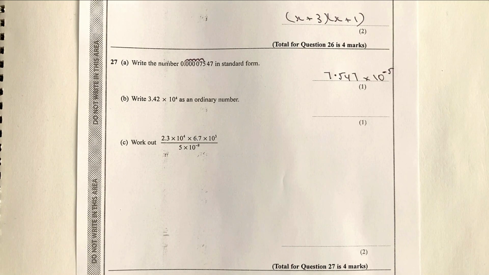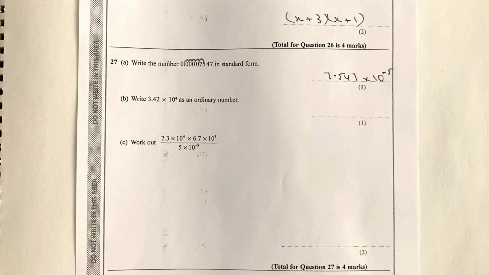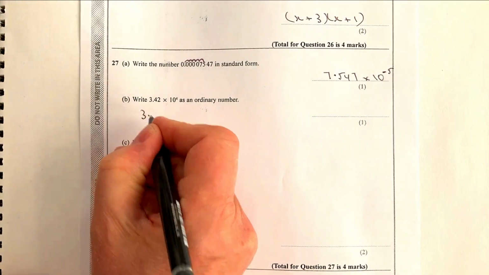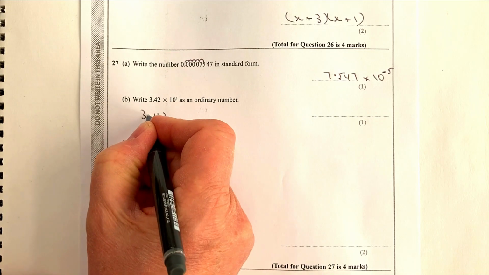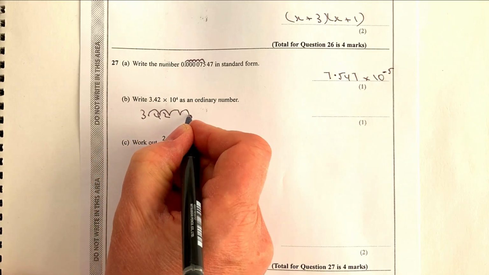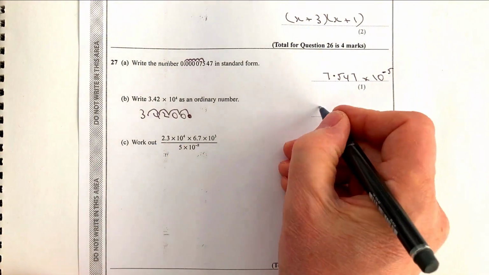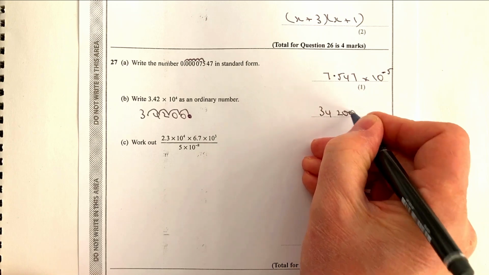Okay, so next little bit then is write that as an ordinary number. Well, this is a positive one, so I've moved the decimal point 4 places in the positive direction. So if I just write there 3.42, move it once, twice, 3, 4 times, and it goes there. So there's a couple of zeros that I need to put in there. So that's going to give me 34,200.